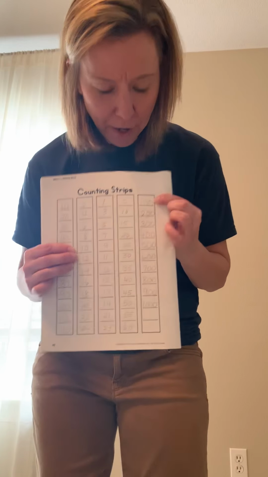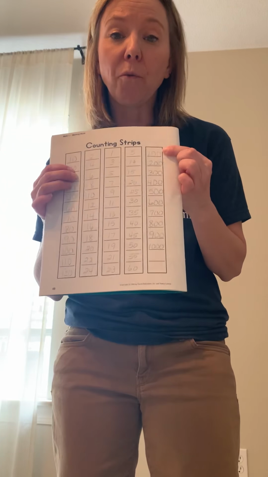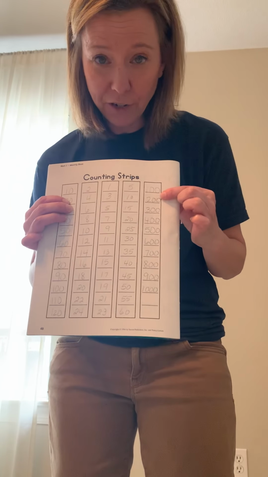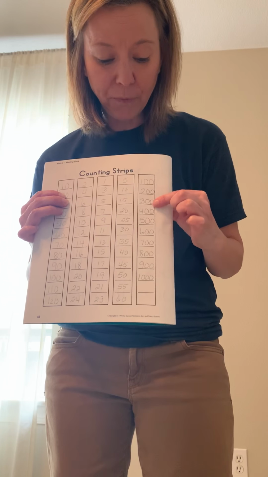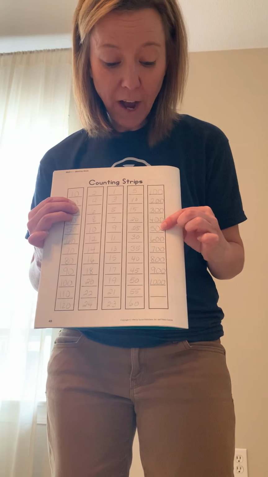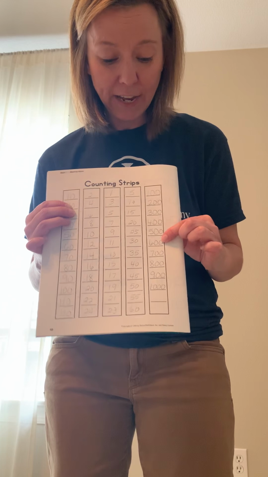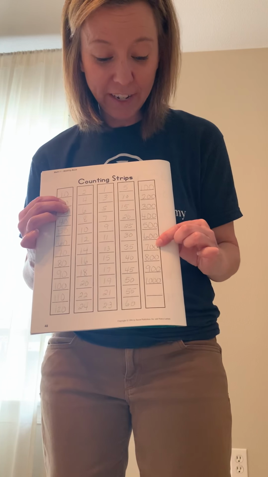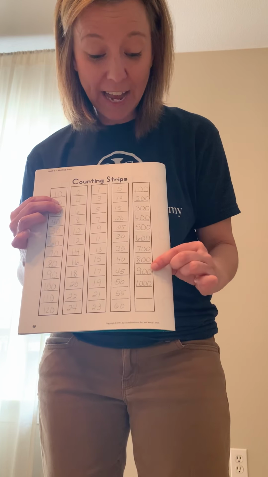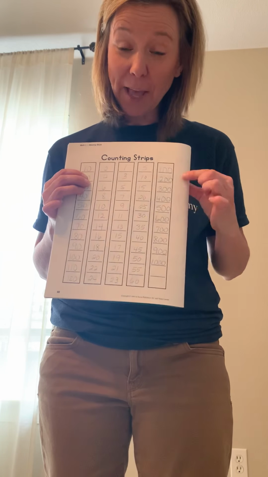Now we're going to do our new number pattern. We're counting by 100s, but we're going to count forward, okay? Not backwards yet. So everybody get your pointy finger, get to the top, and we're going to say our first number. Here we go. 100, 200, 300, 400, 500, 600, 700, 800, 900, 1,000. Good. Are you getting the hang of that? Are you seeing that pattern?